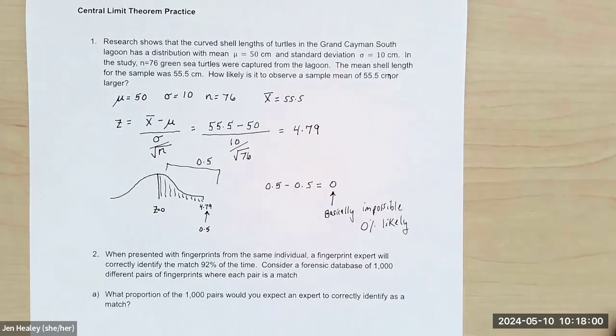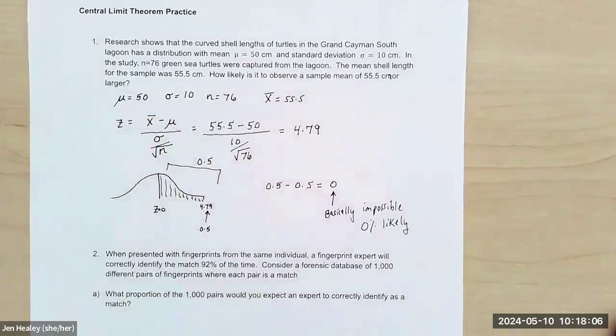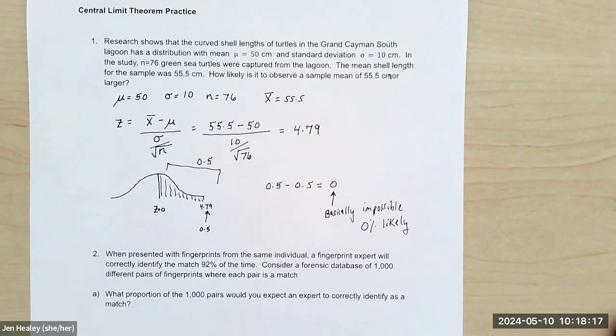If it did, then it wouldn't matter if you only found 5 turtles. You're still allowed to use this formula to find the z-score. Okay, so central limit theorem, we actually don't need the distribution to be normal. The sampling distribution will end up being normal as long as we have a sample size of at least 30.